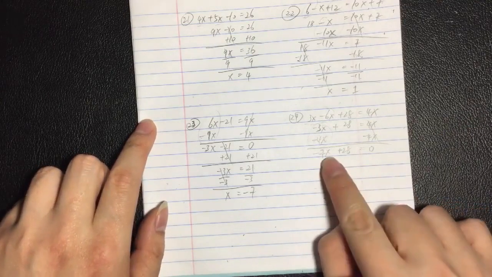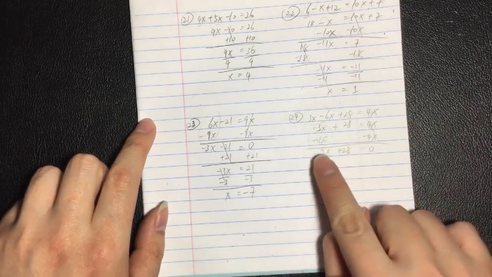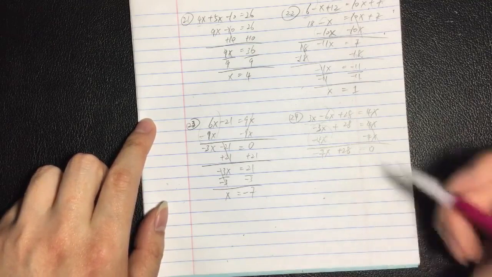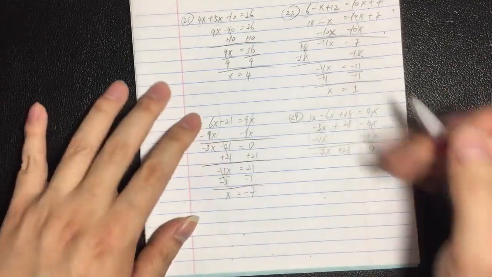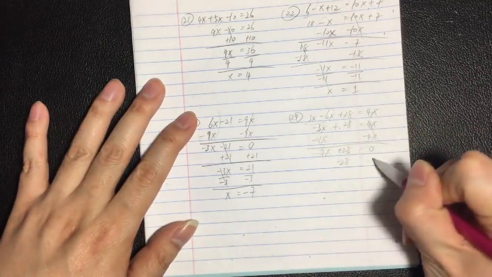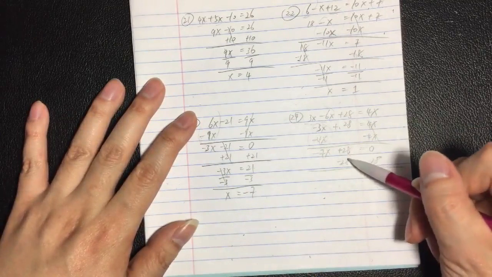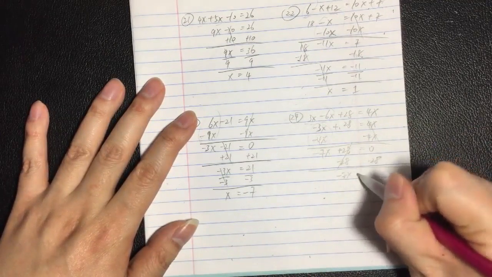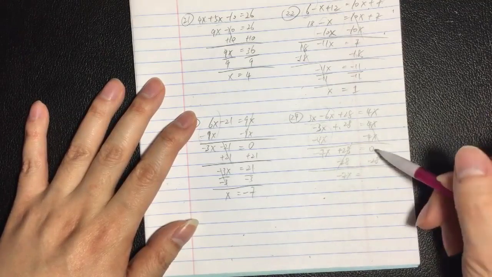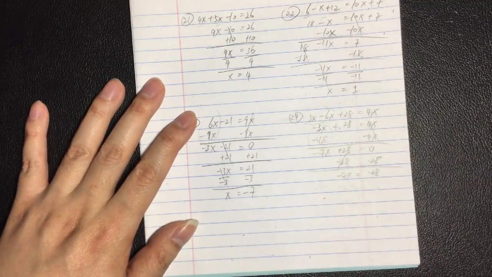In order to get x by itself, we need to eliminate 28 first, then eliminate negative 7 in the front. So I first subtract 28 from both sides. On the left side, positive 28 and negative 28 get cancelled. We have negative 7x by itself. On the right side, 0 plus negative 28 is negative 28.